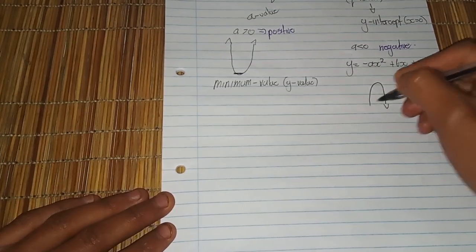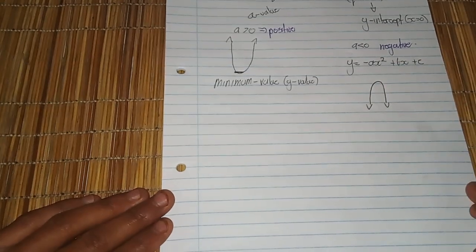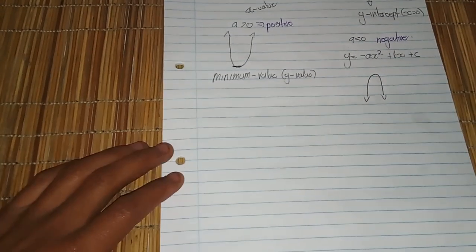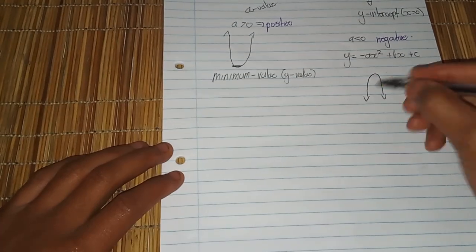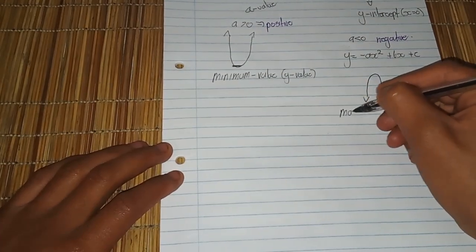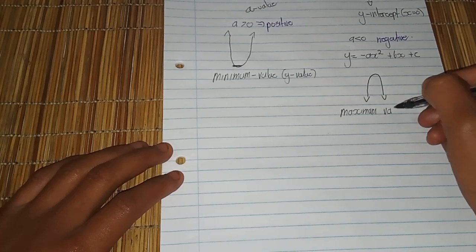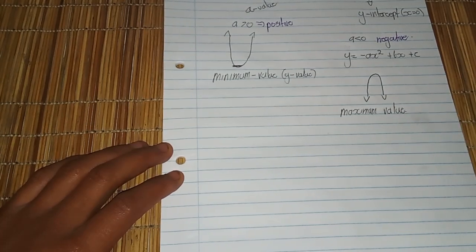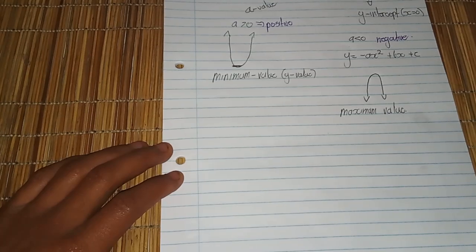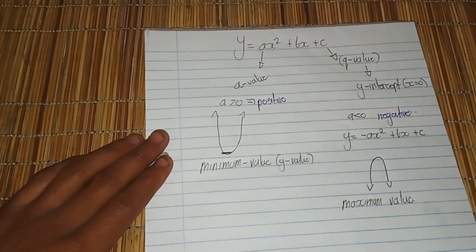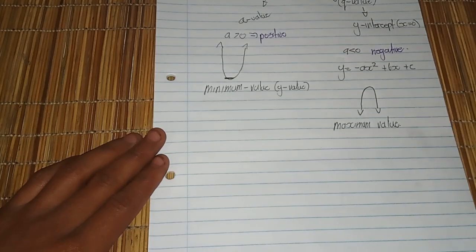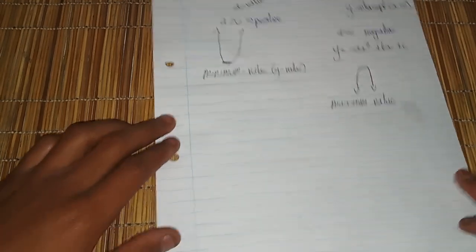Look at it, it's so sad. You are sad, so your graph is frowning. And if your graph is frowning, it has a maximum value. For now, we'll deal with this equation, but there are 3 equations that we need to learn, and we'll do that when we discuss the equation.